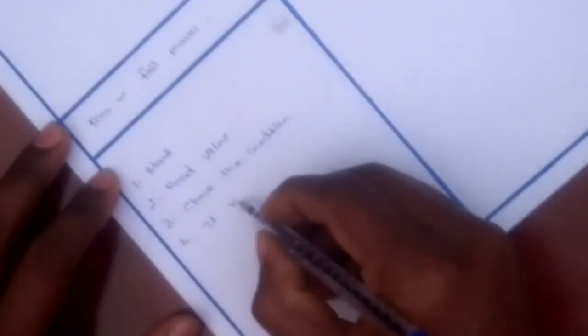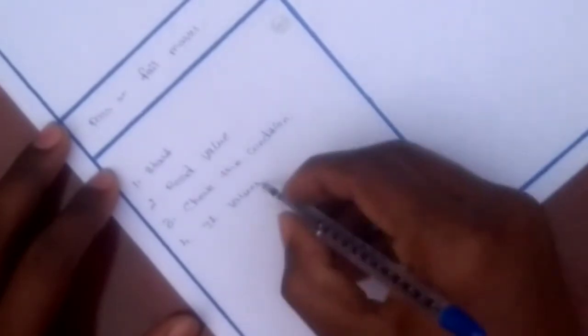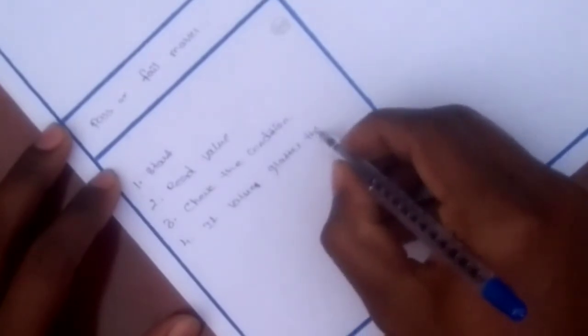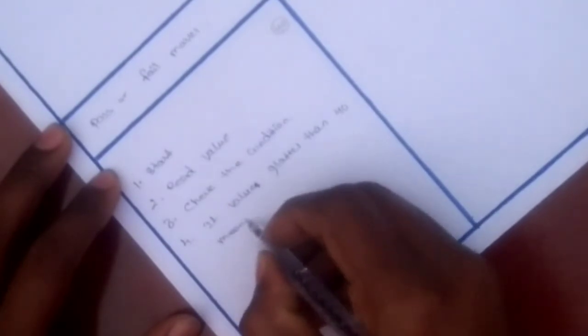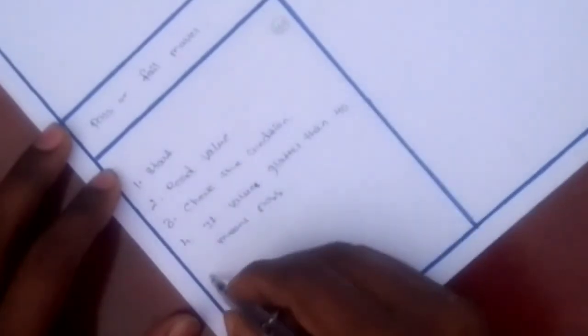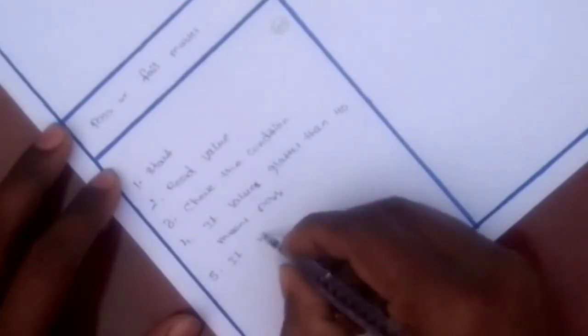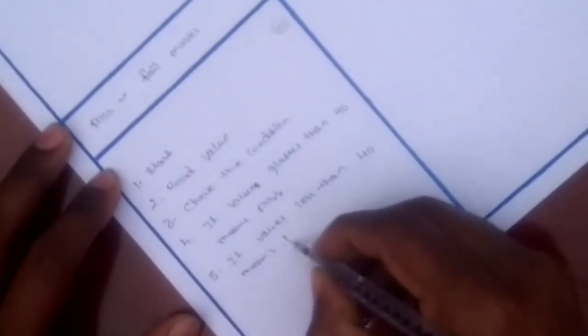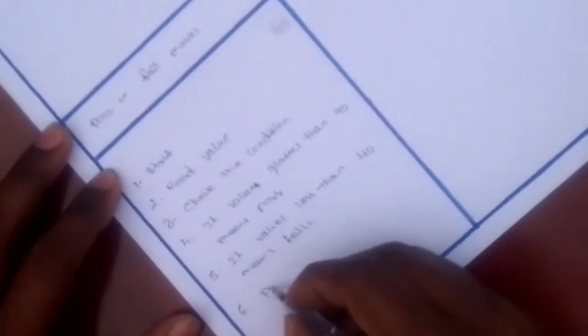If value greater than 40 means pass, and if value less than 40 means fail. Correct. Sixth step, print. Seventh step, stop. Simple.